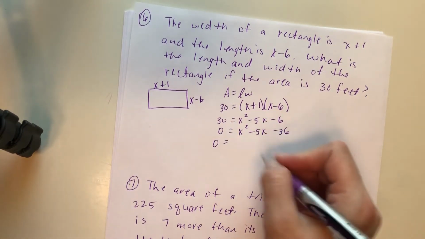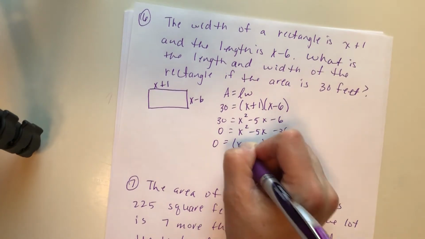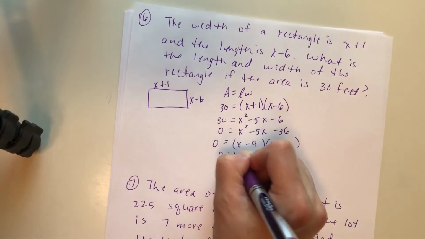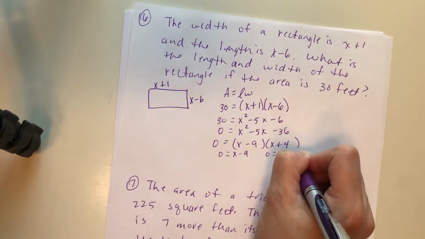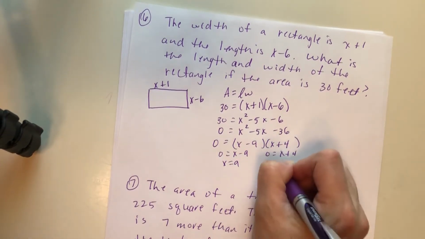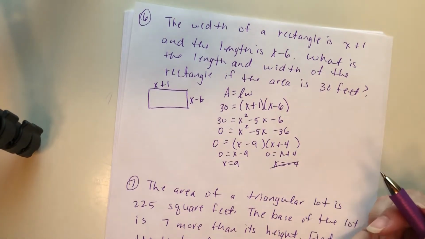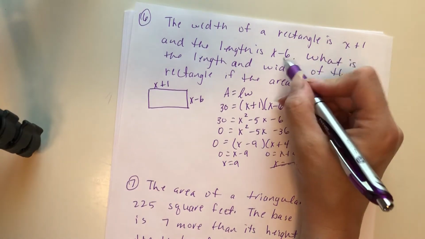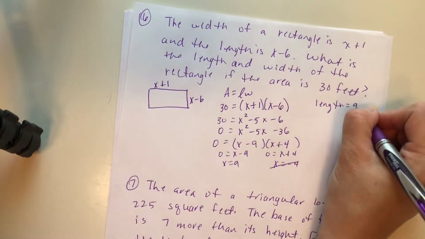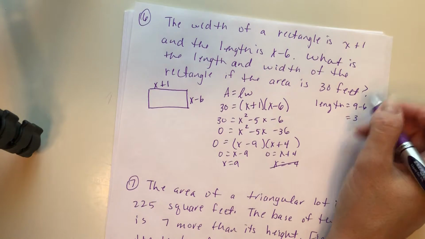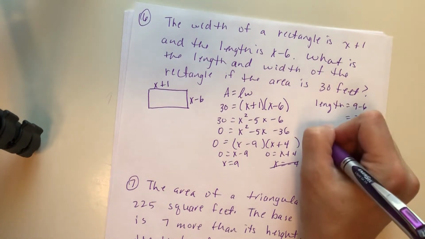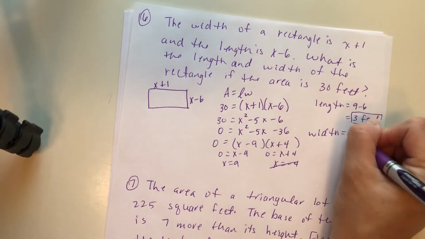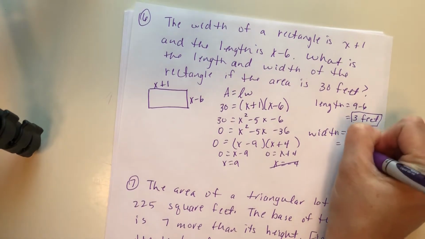Okay, so if I go through and do my grouping method, I'm going to end up with x minus 9 times x plus 4. Set each of those factors to 0. So I'm getting x equals 9 or x equals negative 4. I cannot have a negative length or width. So if x is 9, then my length, which was x minus 6, would be 9 minus 6, or 3, and the units are feet, 3 feet. My width is going to be 9 plus 1, so that's going to be 10 feet.